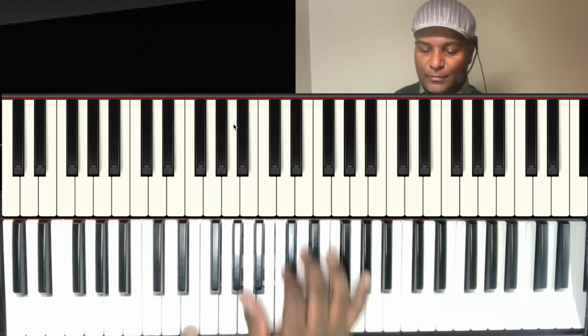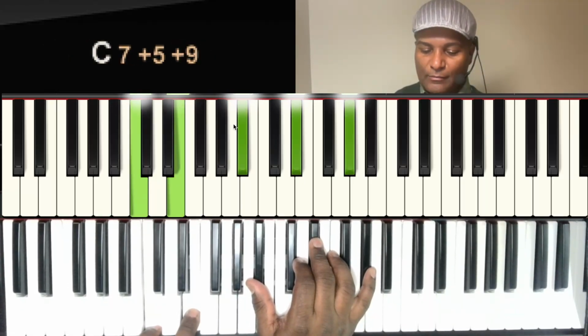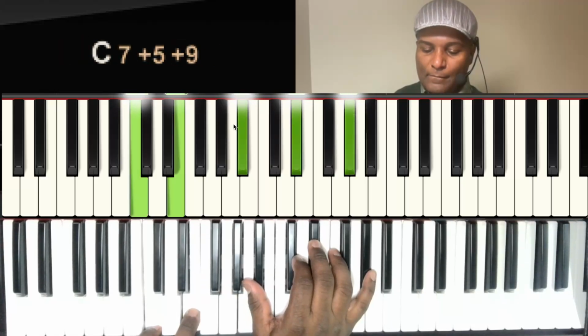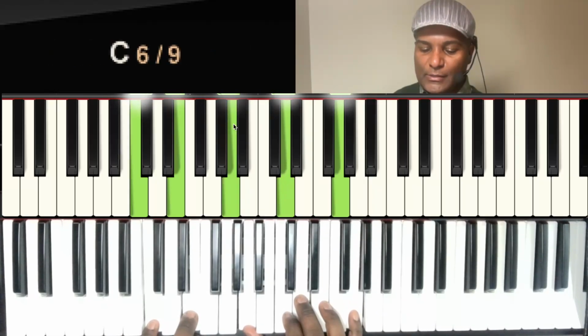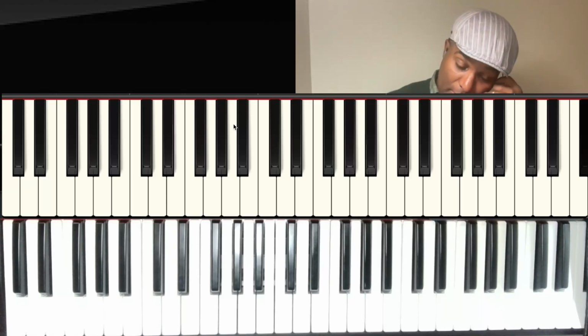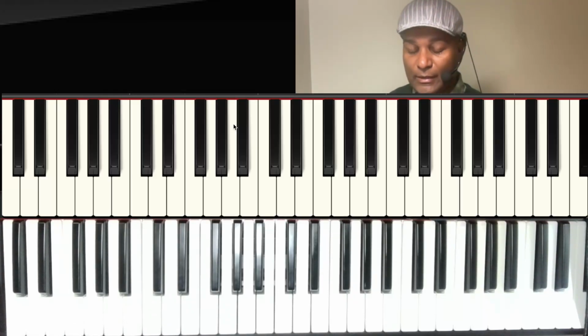So 7 sharp 9 sharp 5, and 6/9. So you should know this in all 12 keys.